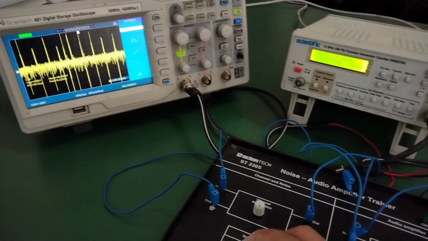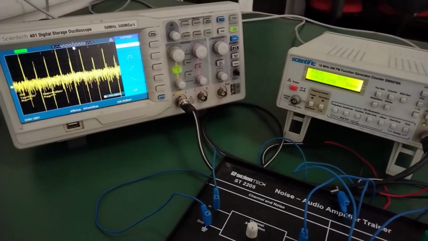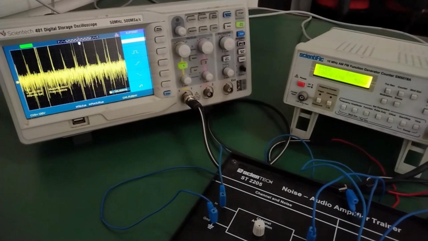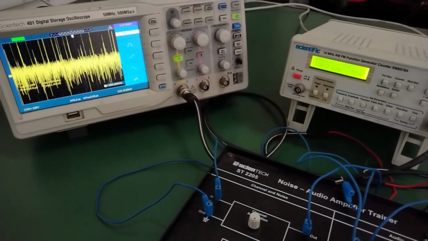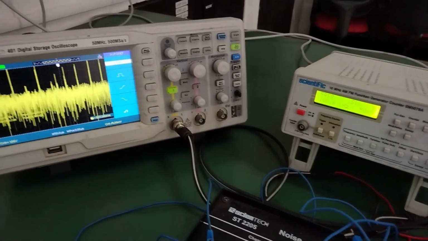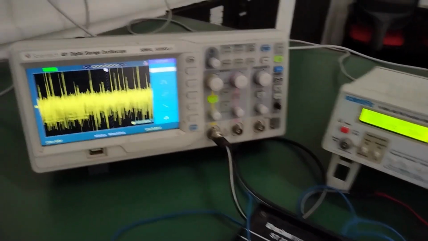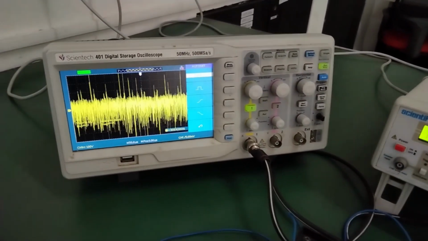You can see the graph. After increasing the noise level fully, the graph is looking distorted.